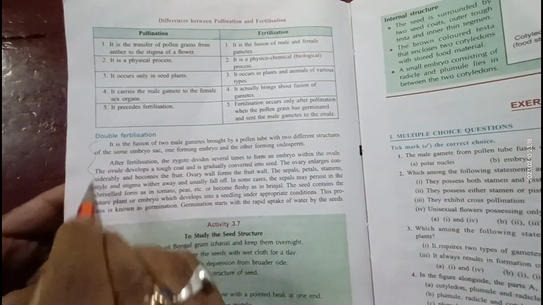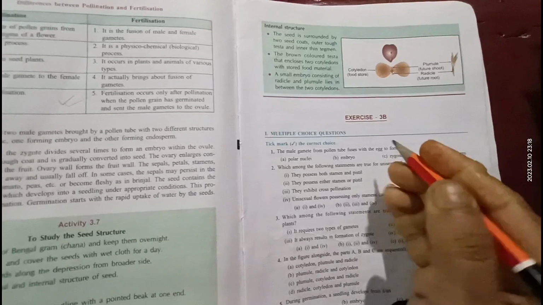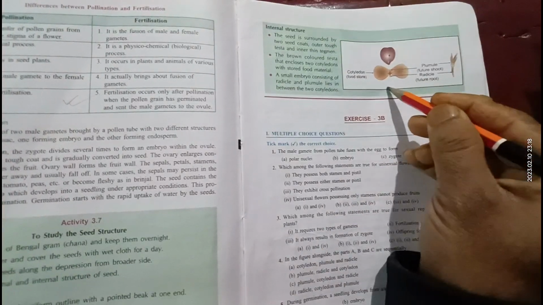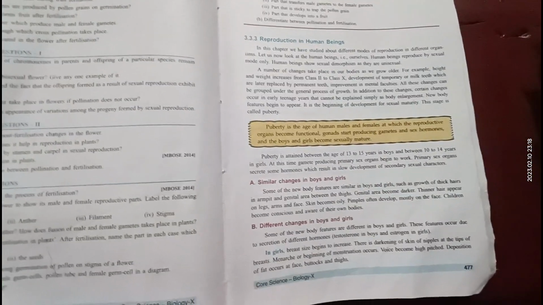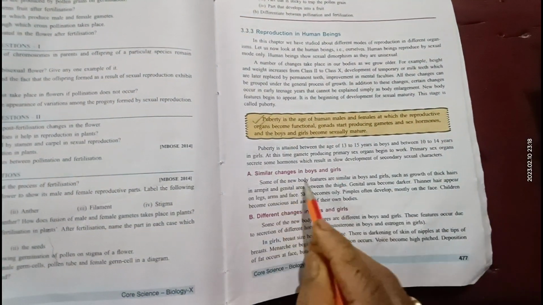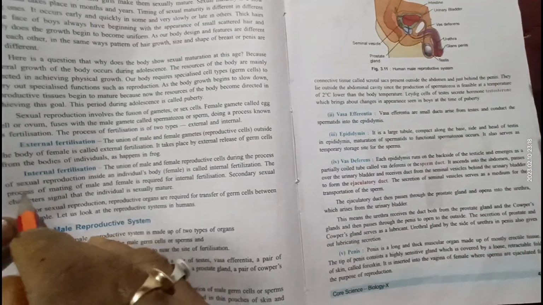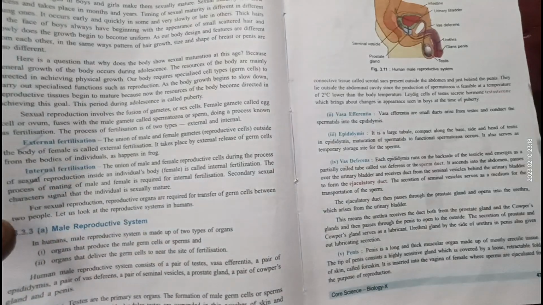This paragraph is very important, and remember these differences. From page number 475, remember this figure. In page number 477, what is puberty? Changes in boys and girls during puberty. Just go through these two points. In the next page, what is external fertilization, internal fertilization?